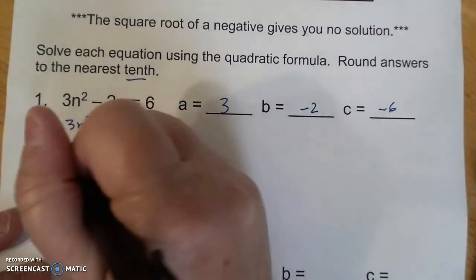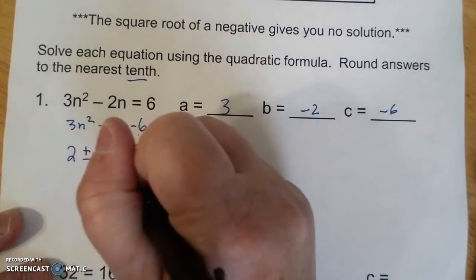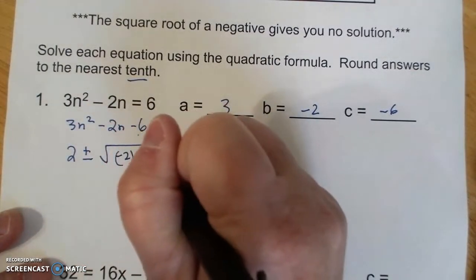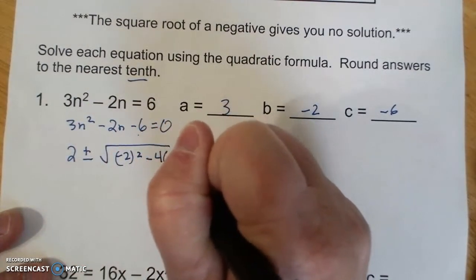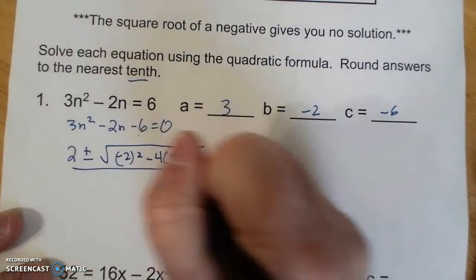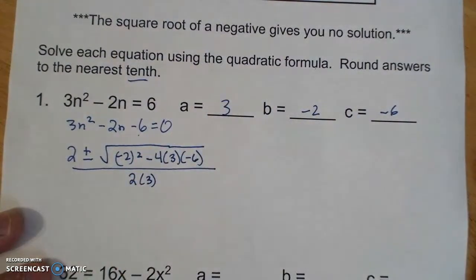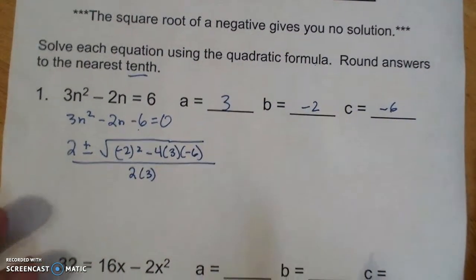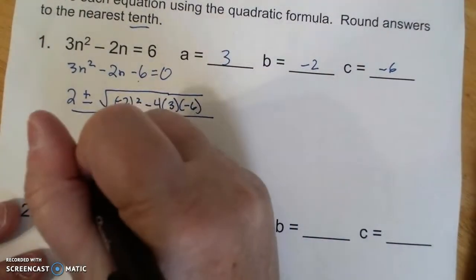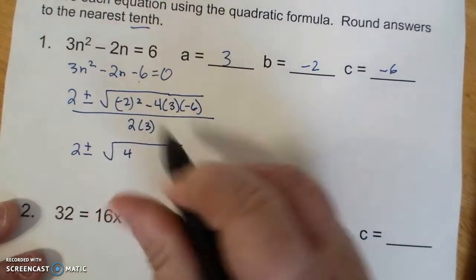Opposite of b is 2 plus or minus the square root of negative 2 squared minus 4 times a times c, all over 2a. Then I have 2 plus or minus the square root of 4.